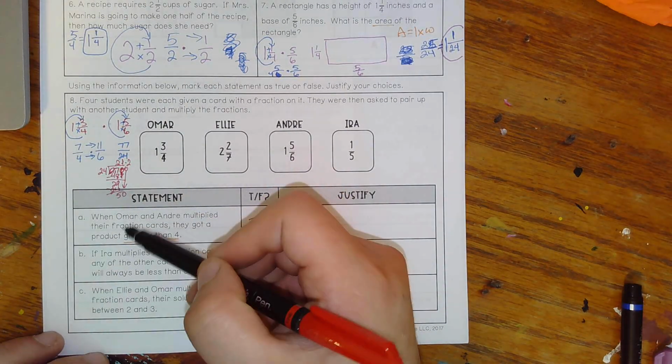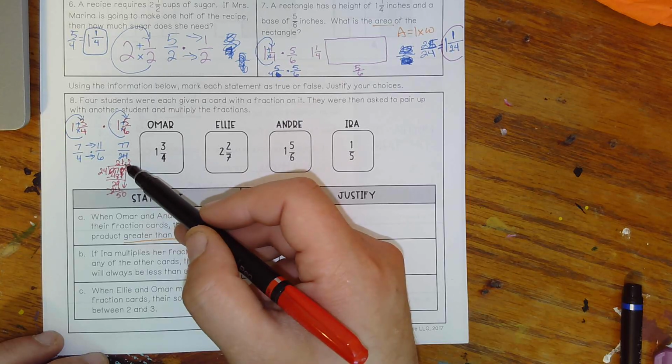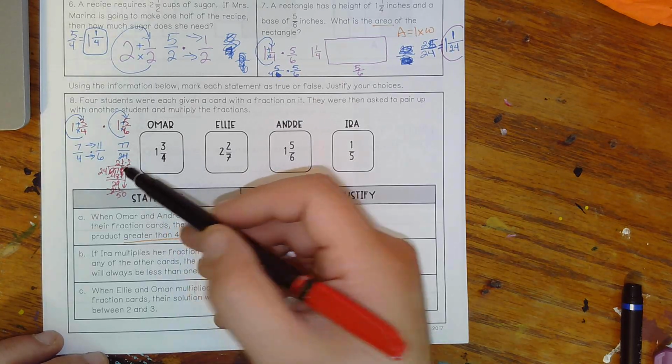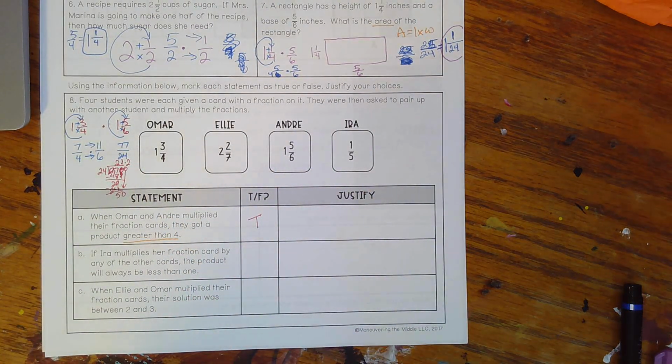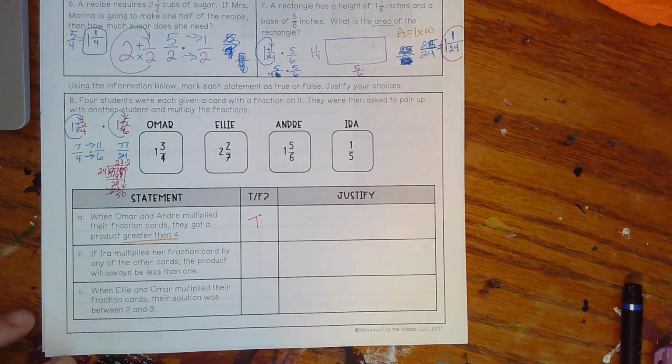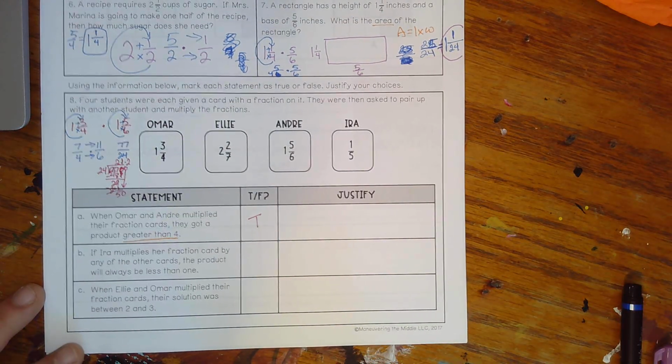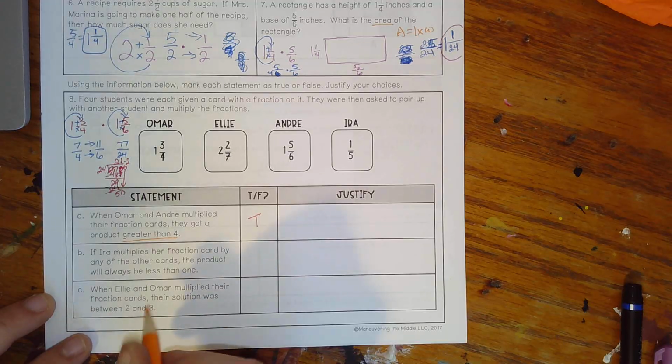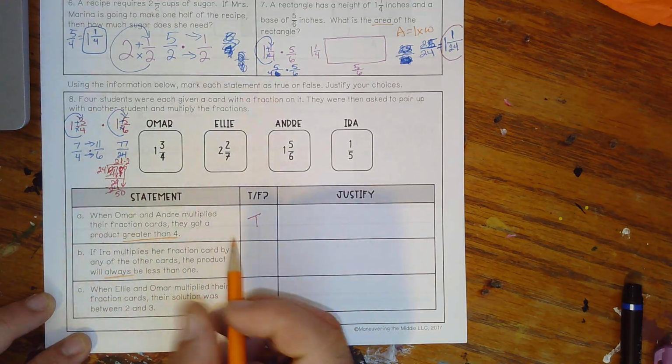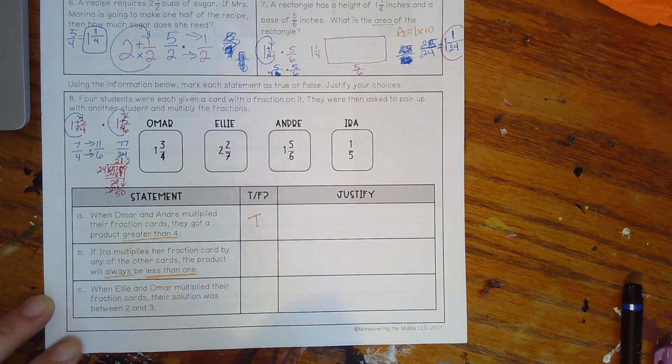I'm not going to continue on and on. I already know if I have a number on the left side of my decimal, that's a whole number, and if that whole number is greater than 4, then I'm okay. If I look at B, it says if Ira multiplies her fraction card by any of the other fraction cards, the product will always be less than 1.